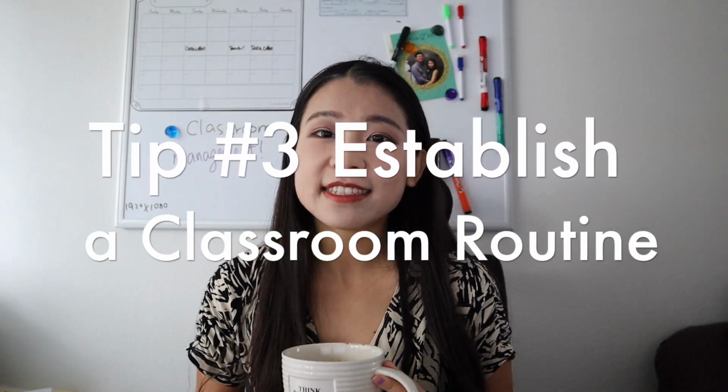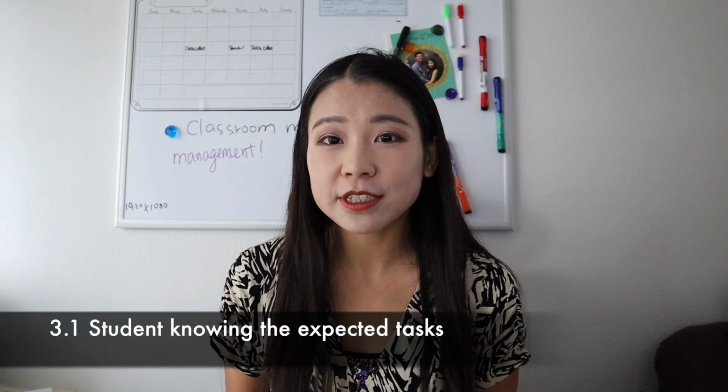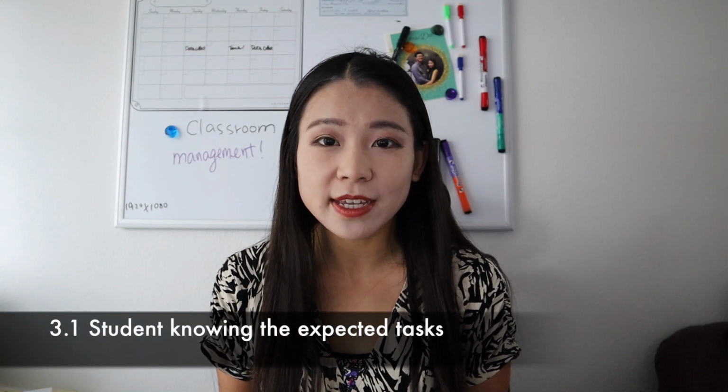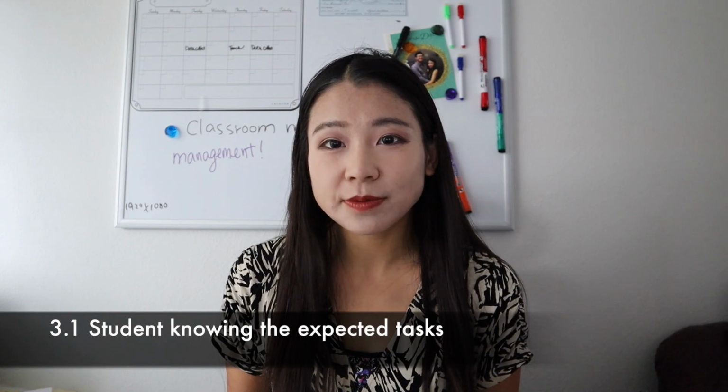Tip number 3, establish a classroom routine. Establishing a classroom routine is essential because in that way students know what they're doing in each classroom. For my classroom, usually I start with a warm-up activity and then we do some writing and taking notes, and then we will do a game or activity. Because the students are already used to this established routine, it is less likely that there will be any noncompliant behaviors in the classroom. It's also helpful for you in planning the lessons.